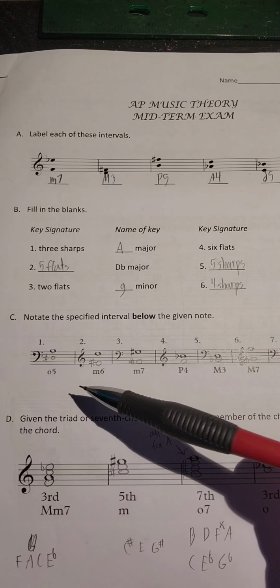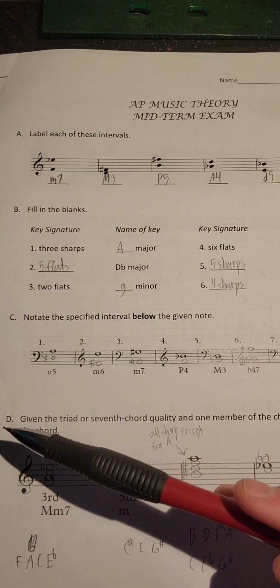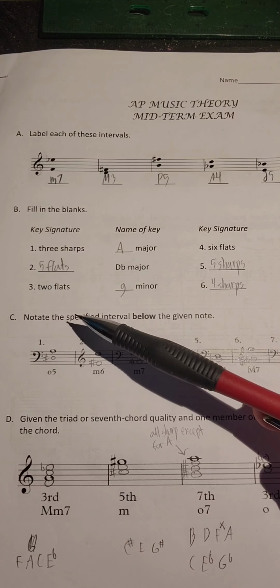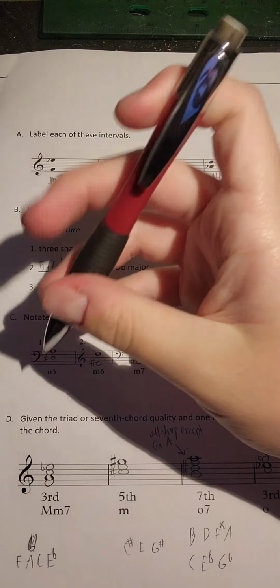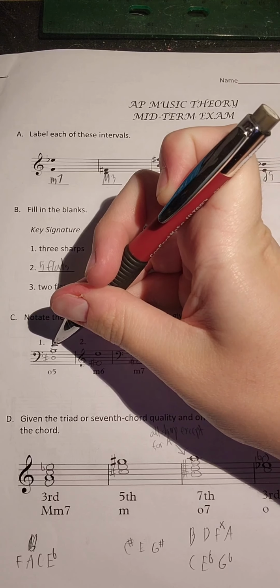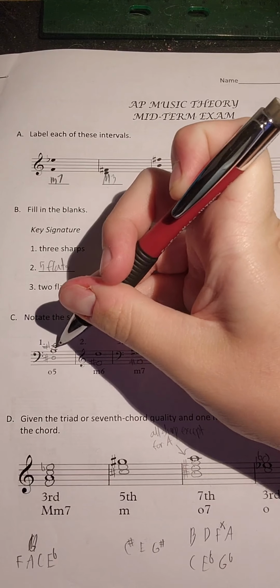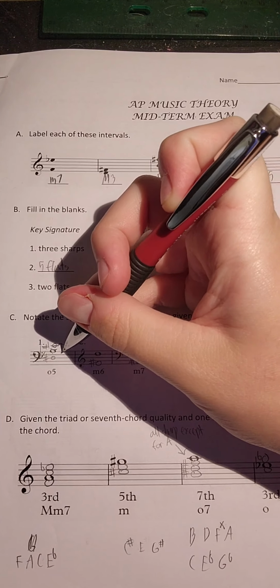So an augmented 4th above A would be A, B, C, D. An augmented fourth above A would be D sharp, and then we lower that an octave to get D sharp here. Let me draw it. B, C, D. Here we have D sharp above, and then we lower it an octave to where it should be.